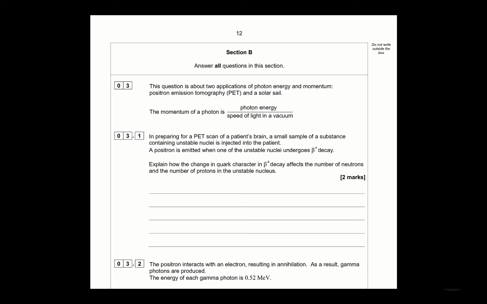Okay, question 3 on the 2019 AQA AS paper 2. This question is about photon energy and photon momentum. We're just going to look at the context of PET and a solar sail. So, talking about how we have positrons emitted from an unstable nucleus that does beta plus decay.